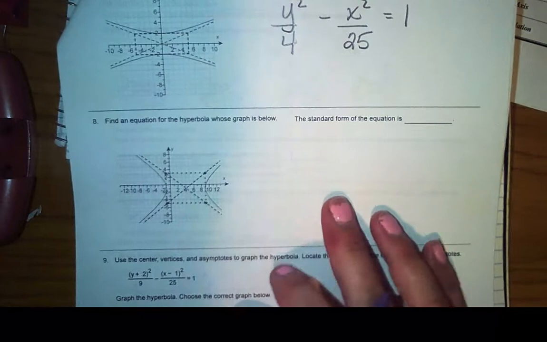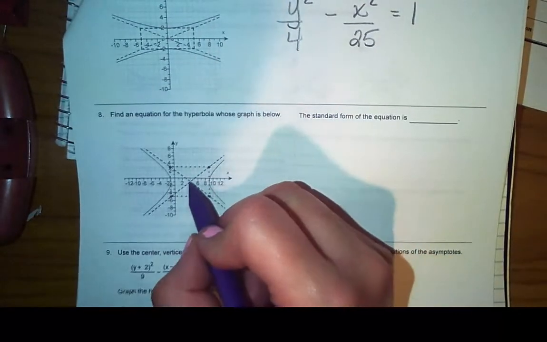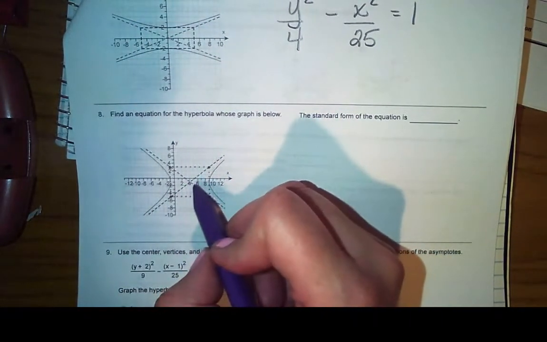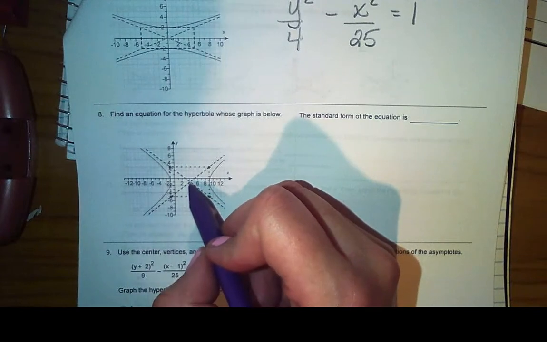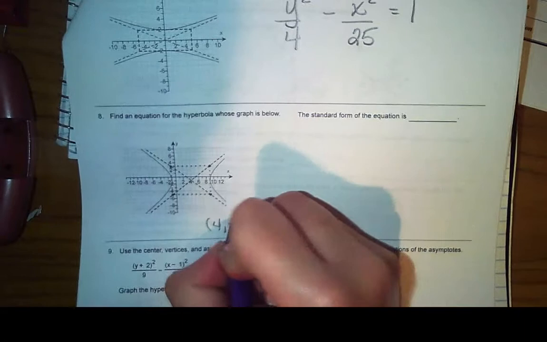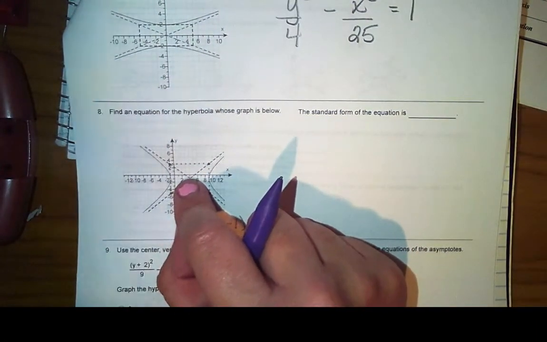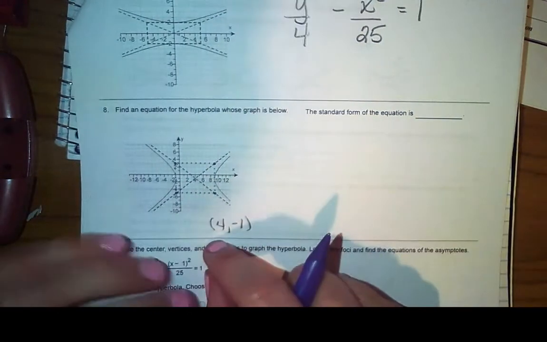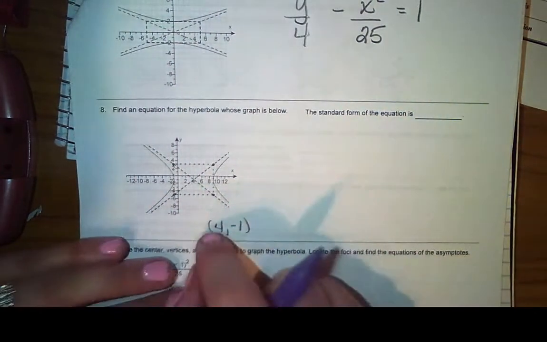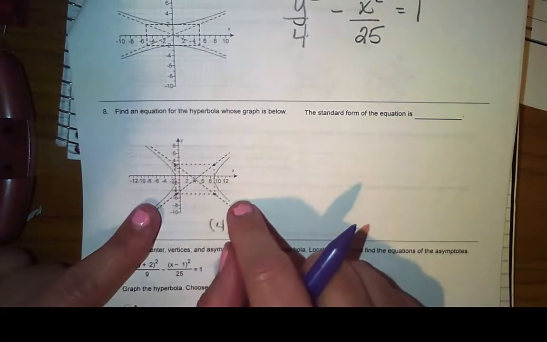All right, so what about this one? This one is moved. So first of all, find the coordinate of your center. The center on this is going to be 4, negative 1. That's where your asymptotes cross. Find this equation. Does it open left, right, or up, down?